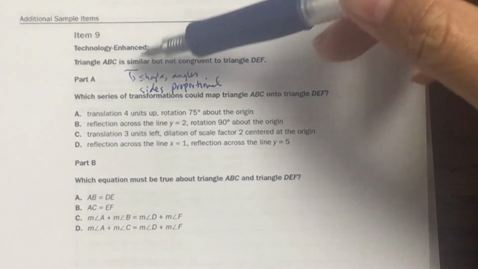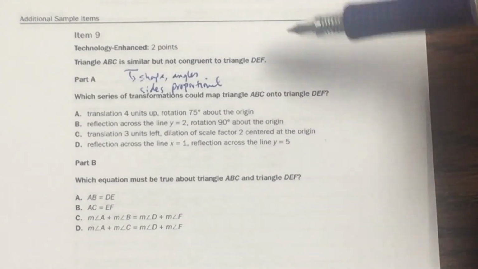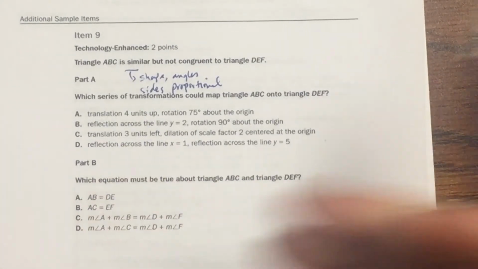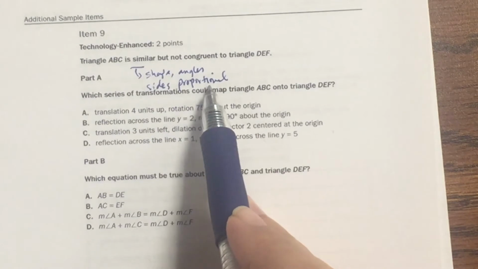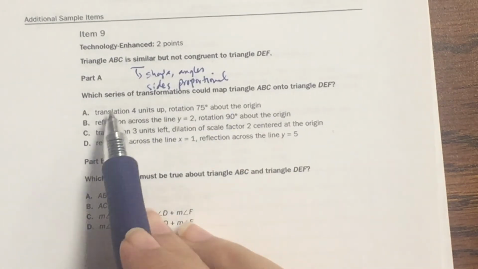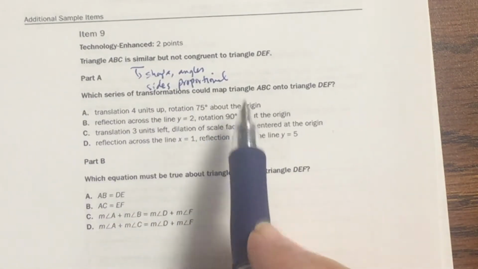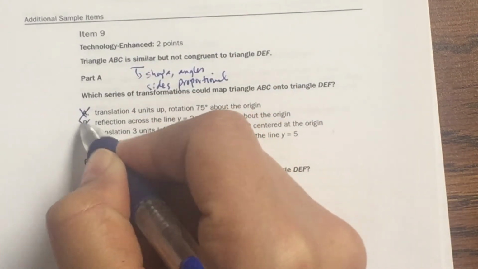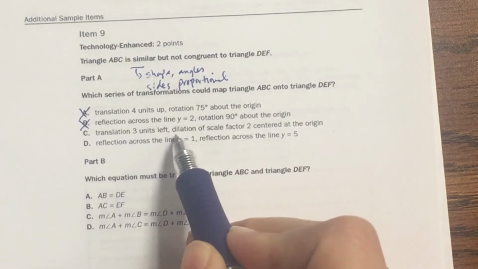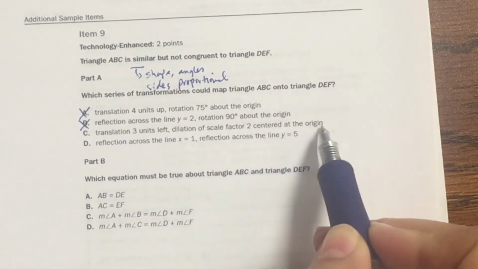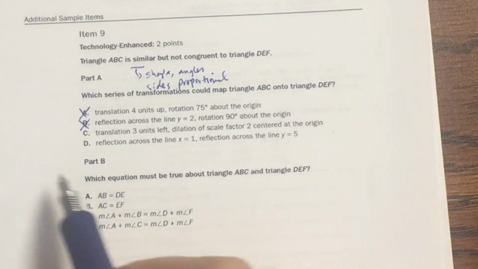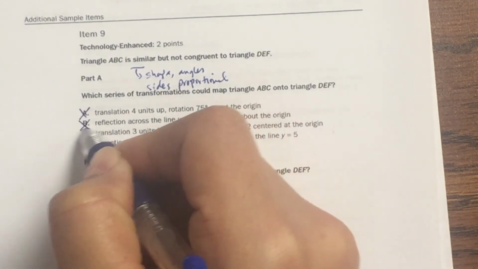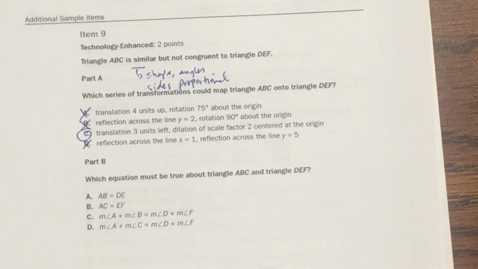Okay, so ABC is similar but not congruent, which means whatever we're doing in here, I need it to dilate because I need it to get bigger or smaller because I need the sides to be proportional, not congruent. All right, so translation 4 units, there's no dilation there, so it's not that. Reflection across the line, rotation, there's no dilation there, so it's not that. Translation 3 units left, dilation of scale factor of 2 centered at the origin, that could be true. Let me see what else is there. Reflection across the x equals y reflection, so there's no dilation there, so it has to be that one.